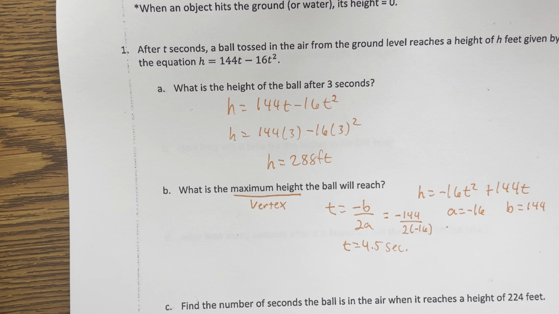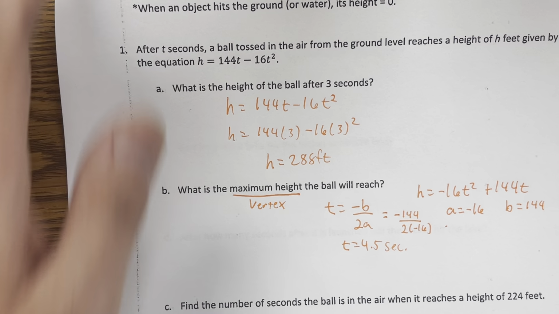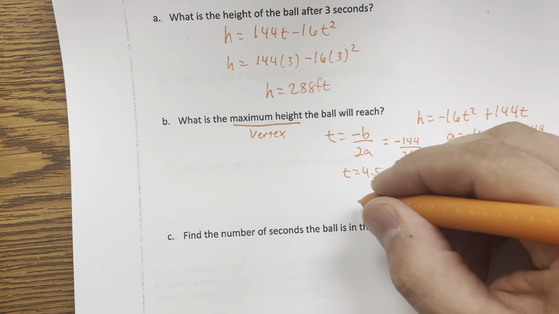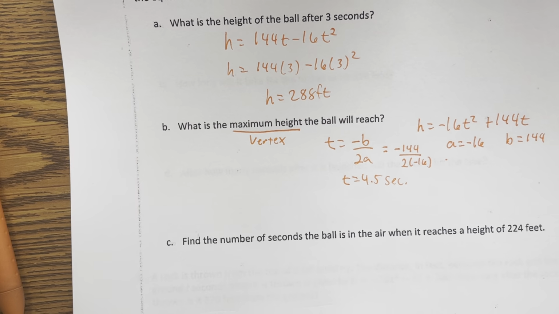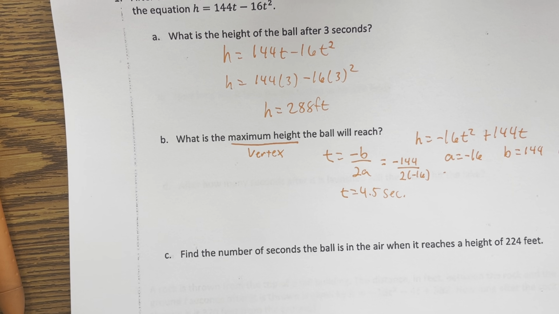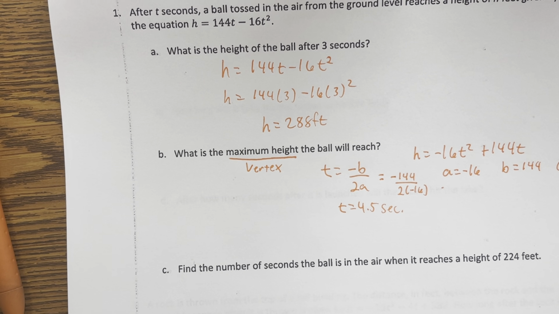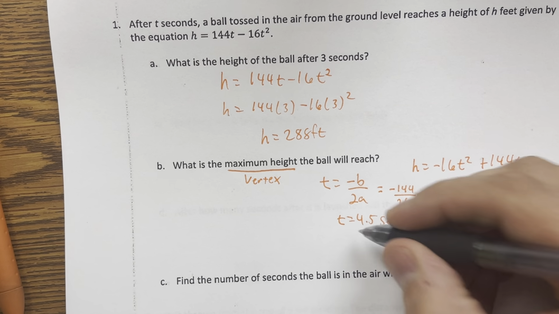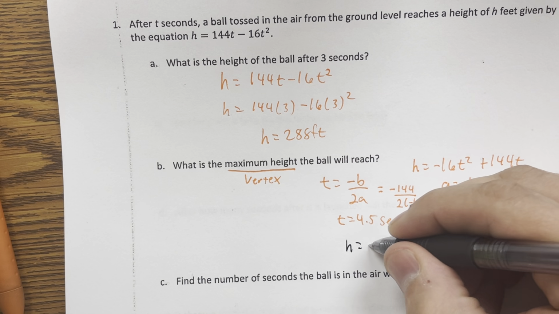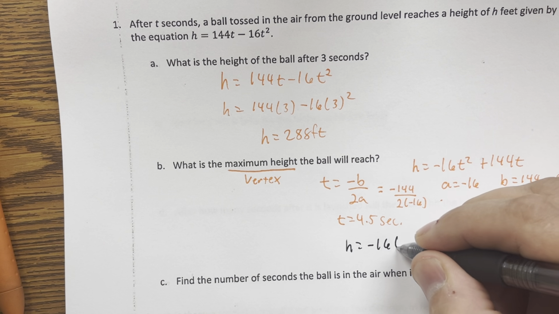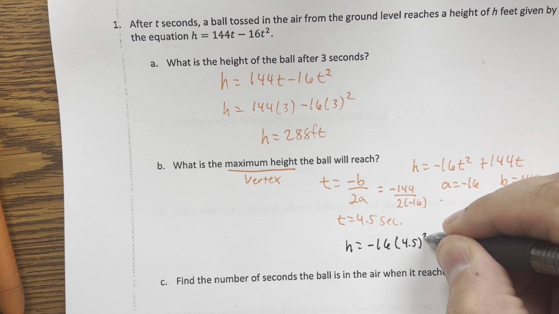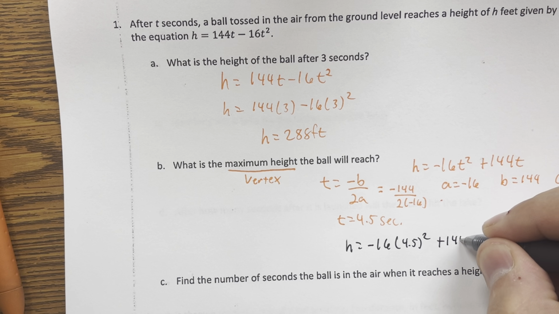So for us to figure out the maximum height, we still have to plug that back into the original equation to find out how high it was. So the height, h, I'm going to grab a different color to find the h value. We use black for that. So the height of the ball is equal to negative 16 times 4.5 squared plus 144 times 4.5.